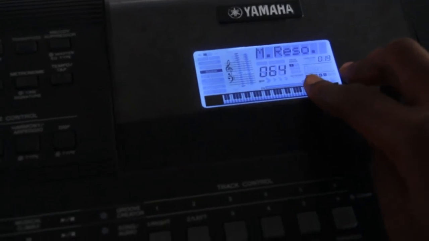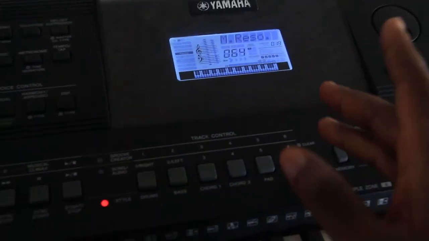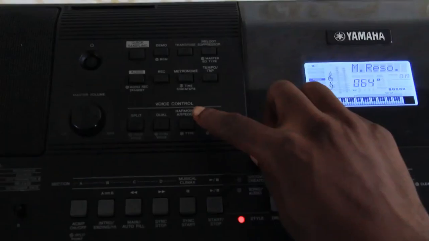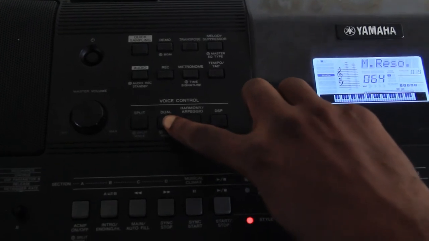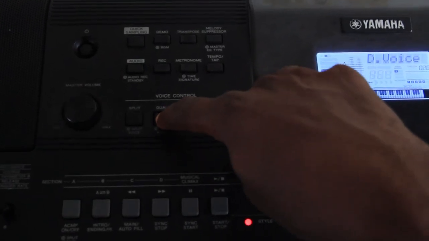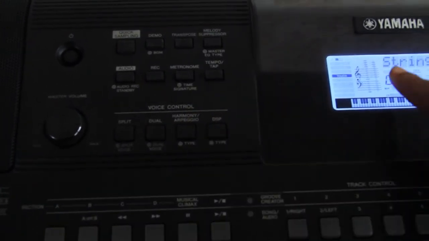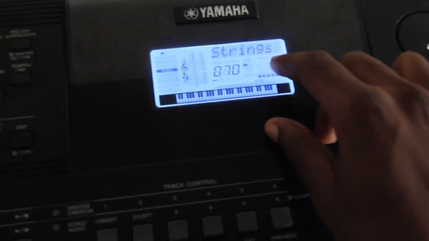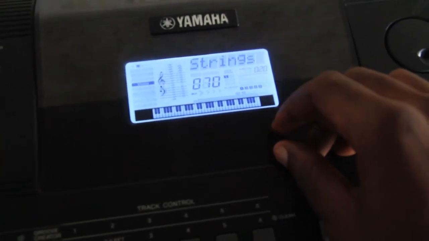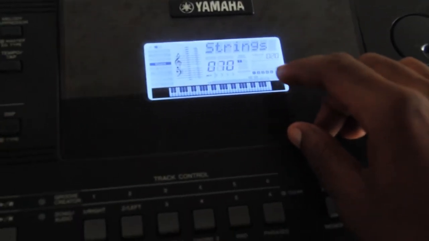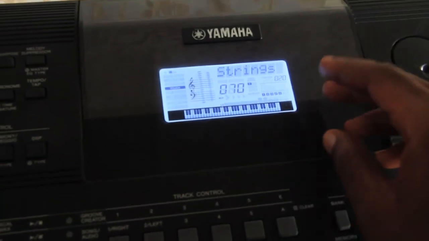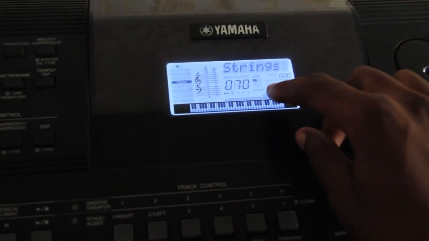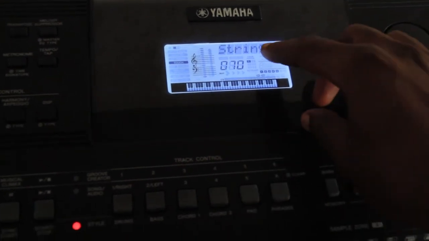Then now, apart from you playing with the main voice, you can add another voice. You can add a dual voice to your main voice. Now, in order to apply the dual voice, you have to press it and hold. Then from here, you can remember our main voice was grand piano 001. So now, if you are adding a dual voice, you can use a different voice. You can use strings for the dual voice.